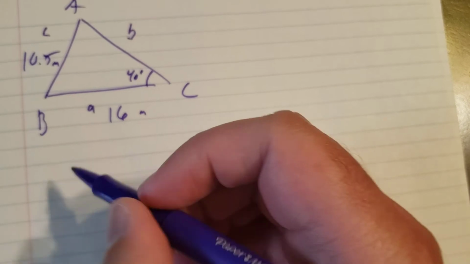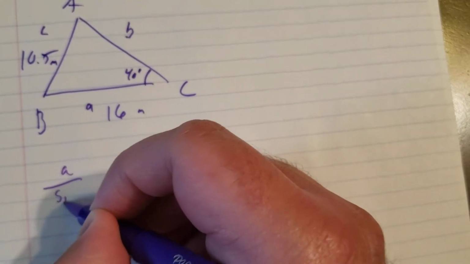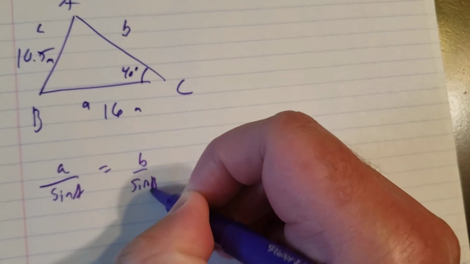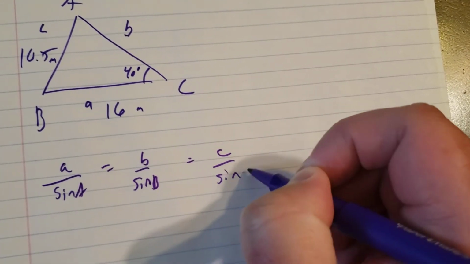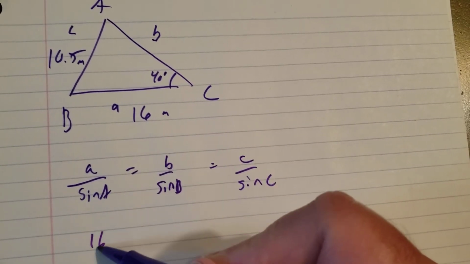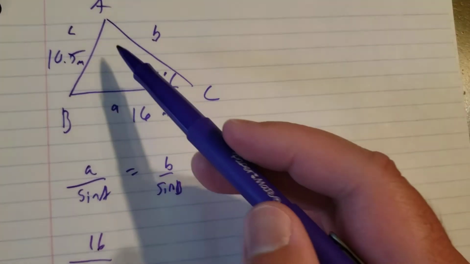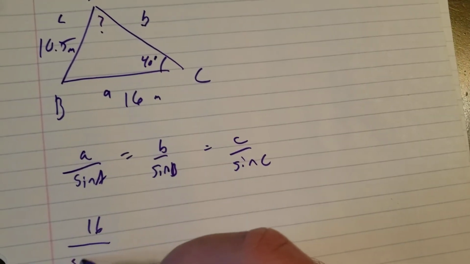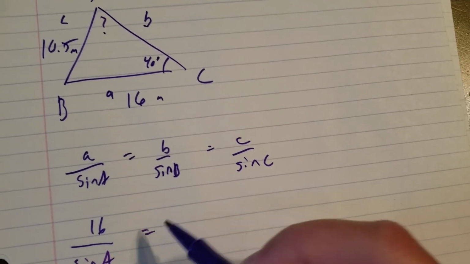Okay. So again, I write my sine law: a over sine A equals b over sine B equals c over sine C. Fill in what I know. Little a, I know is 16. Angle A, I actually don't know. In this problem, it's actually what I want to find, so I will leave that as sine A for now.